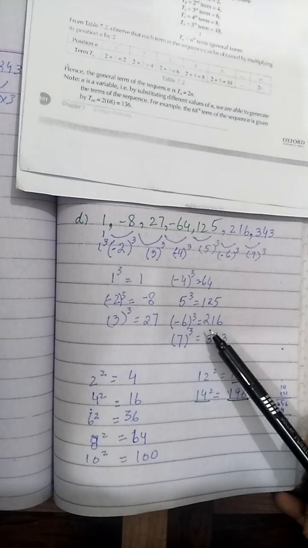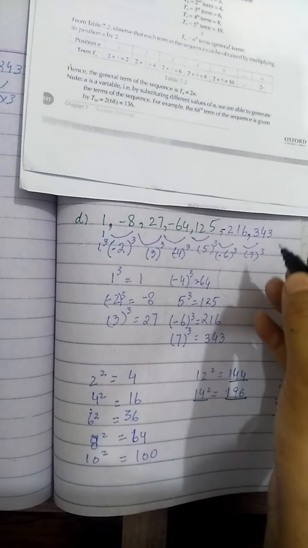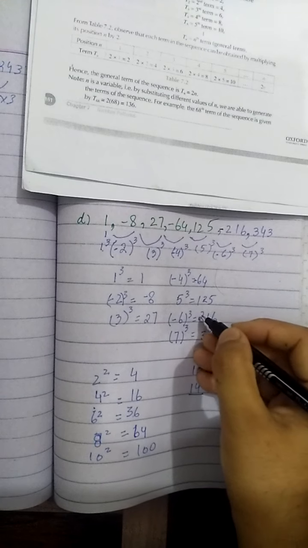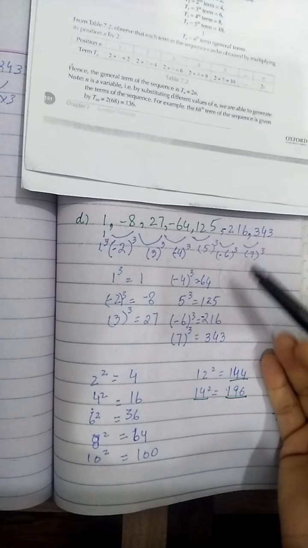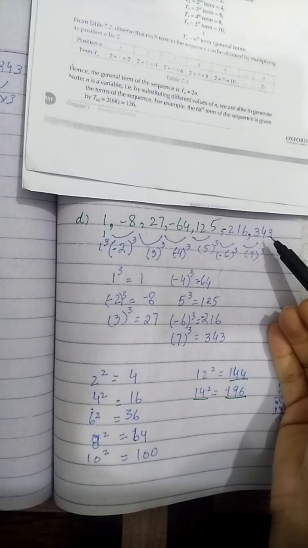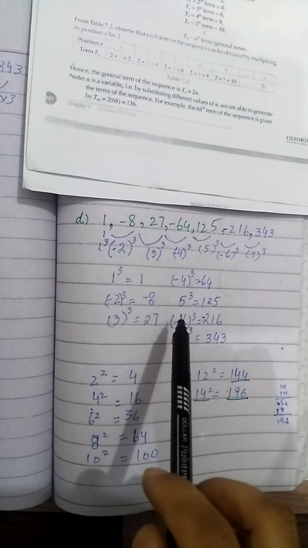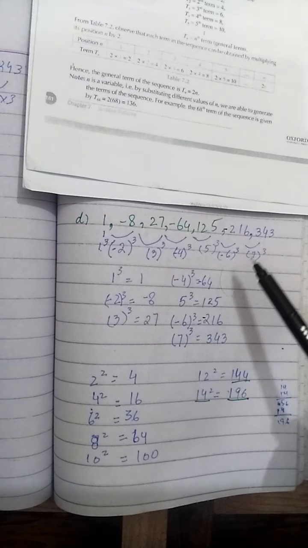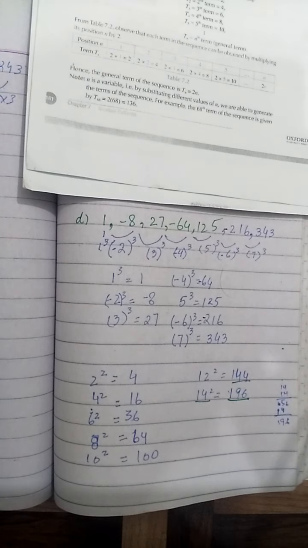Now we have to find the next term. It would be -216. -216 is the cube of -6. Then the next term is 343, which is the cube of 7. So we have to find these values. Next terms are -216 and 343.